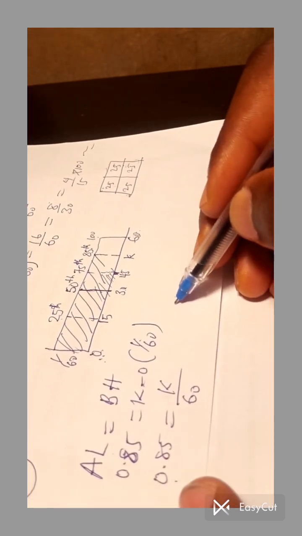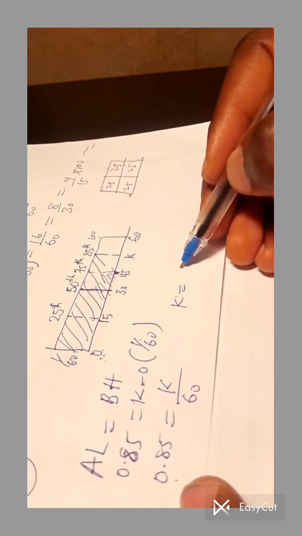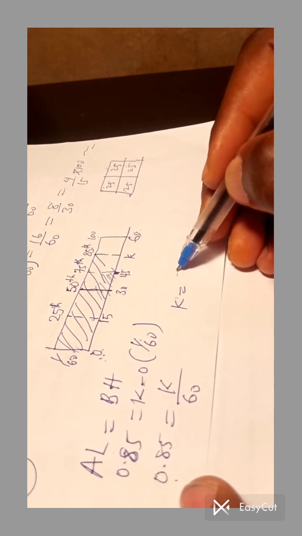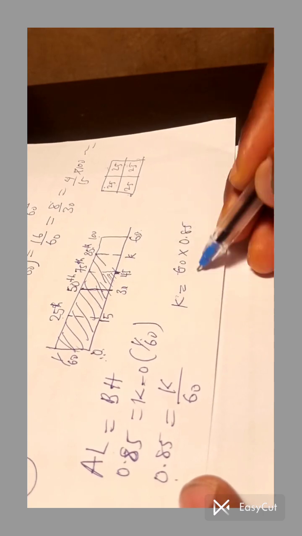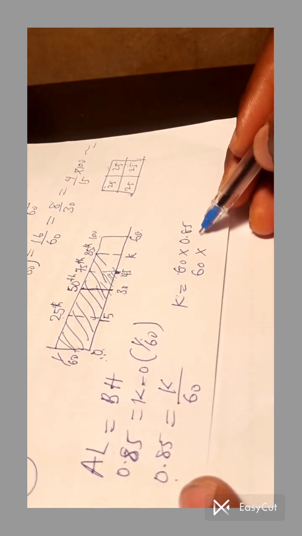K minus 0 is K, so we have K over 60. And if the 60 multiplies across, we get K equals 60 times 0.85, which is the same as 60 times 85 over 100.